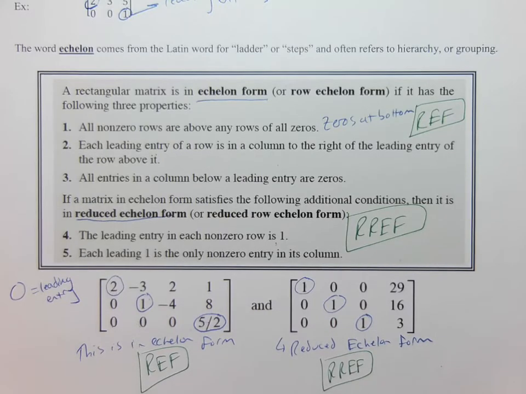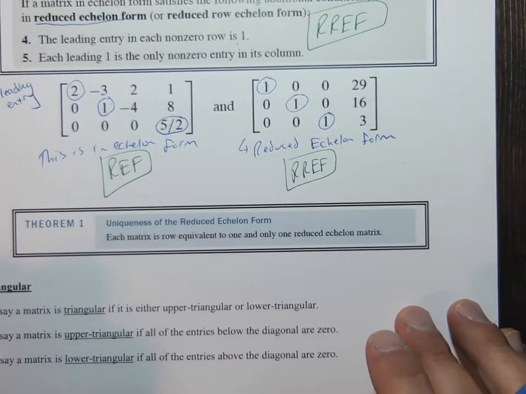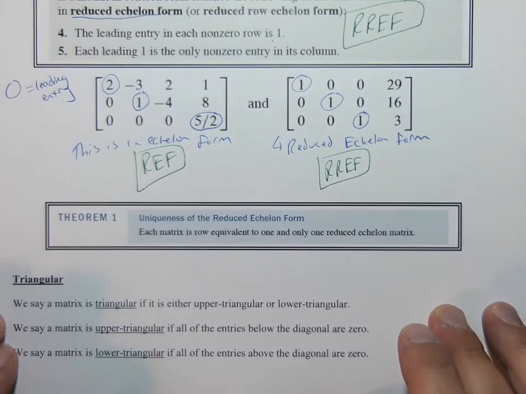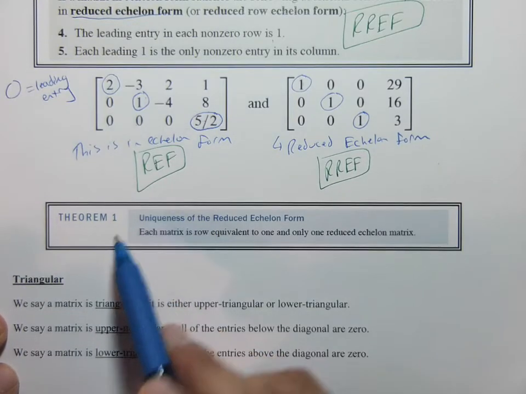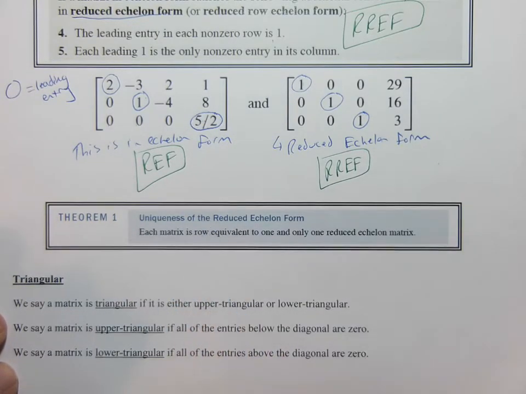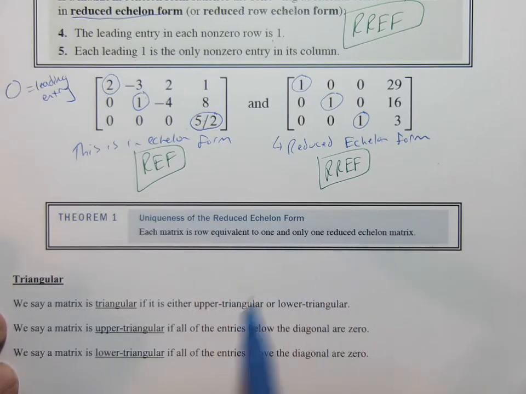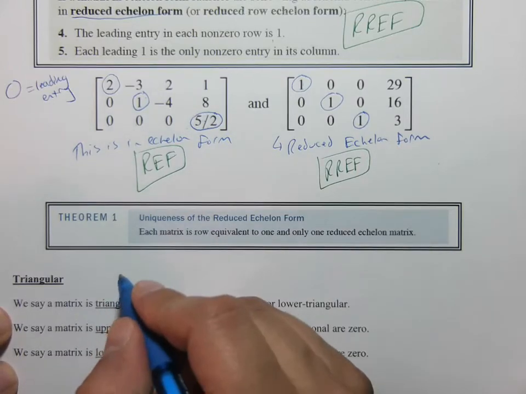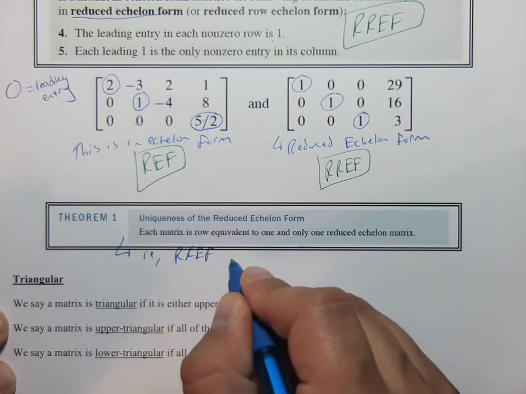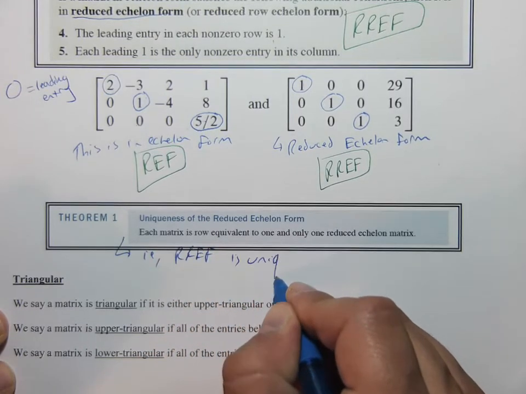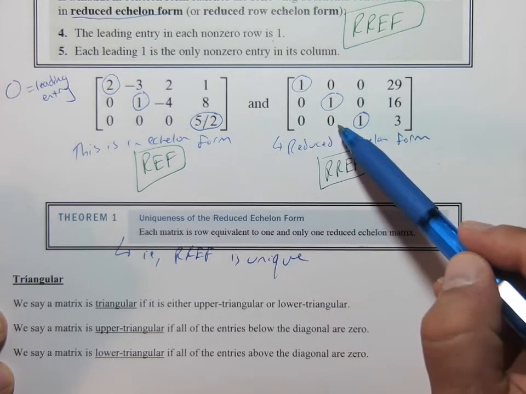Okay. The next thing on the bottom of this page is just more vocab. It's not exactly related to this, but I had a little bit of space, so I wanted to just squeeze it in here since we're talking about some vocab. So the first thing, the theorem, this is related to this. The uniqueness of reduced row echelon form. This just tells us that every single matrix is row equivalent to only one reduced row echelon form. In other words, RREF is unique. Okay, so echelon form isn't necessarily, but RREF is.